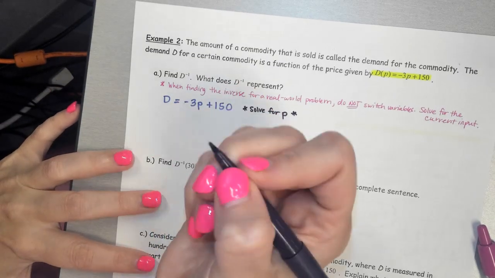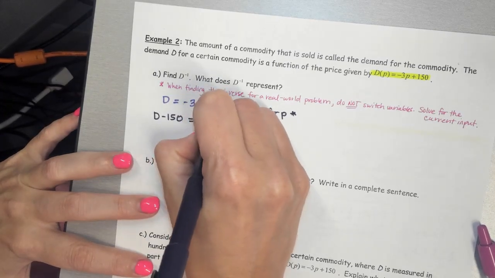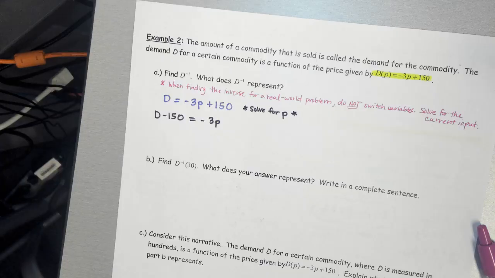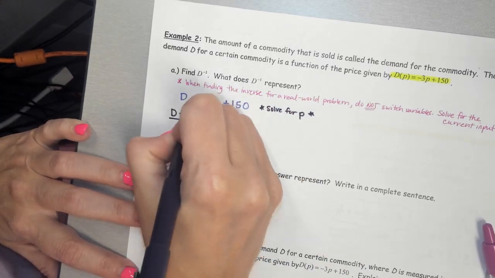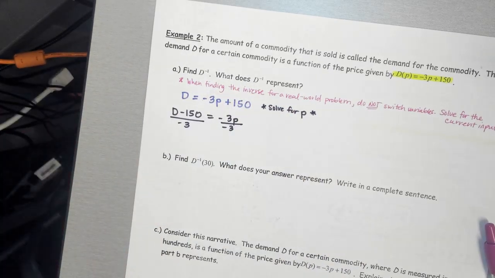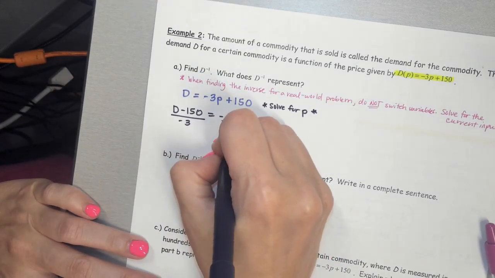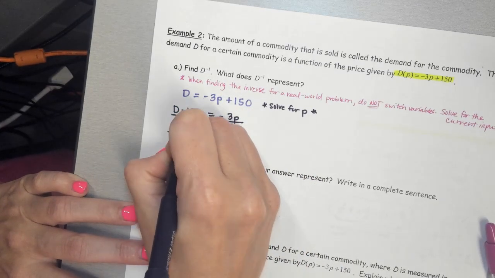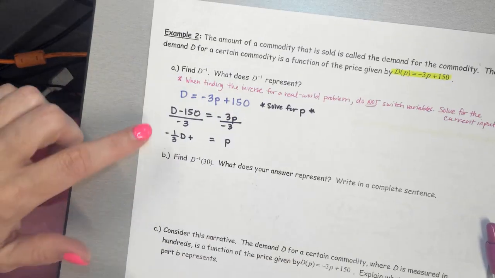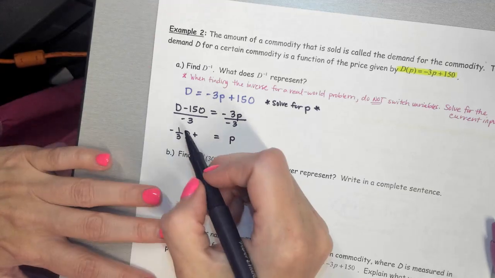Okay, so our first step would be to subtract 150 from both sides. Okay, so that is your first step. Your next step is to divide. And this is a linear, so we're going to write it as negative 1/3 D plus, and then 3 goes into 150 how many times? 50.